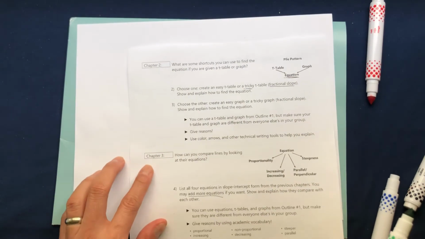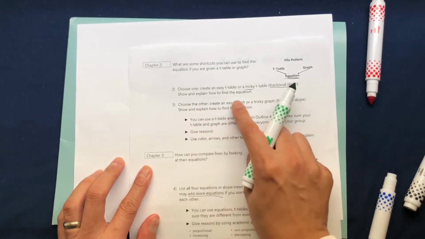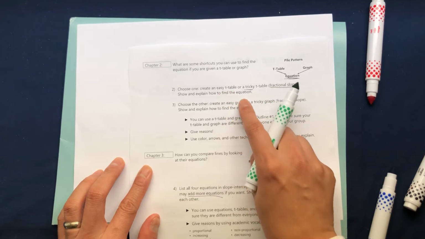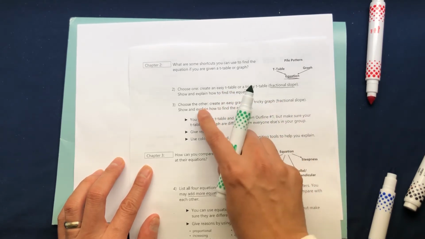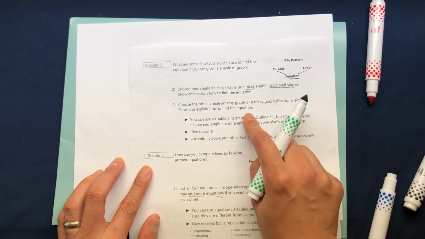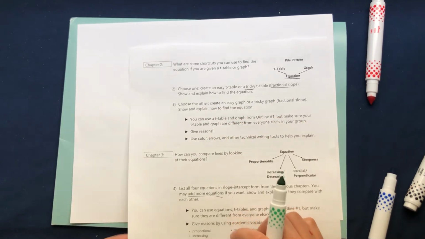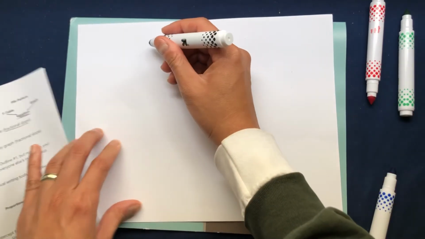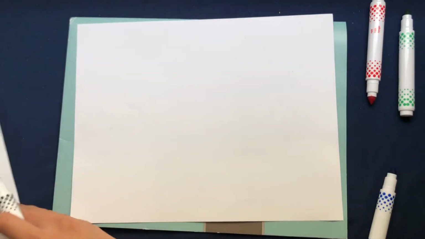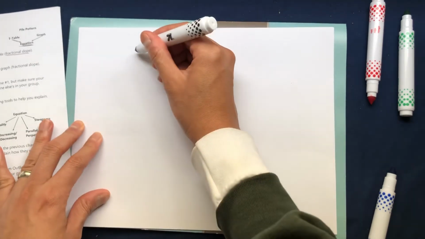Now, step 3 says choose the other. So we did an easy t-table. Now we're going to do a tricky graph. So we need to have a fractional slope. Show and explain how to find the equation. So I'm going to draw a graph. And it needs to be a fractional slope, so it has to be tricky.